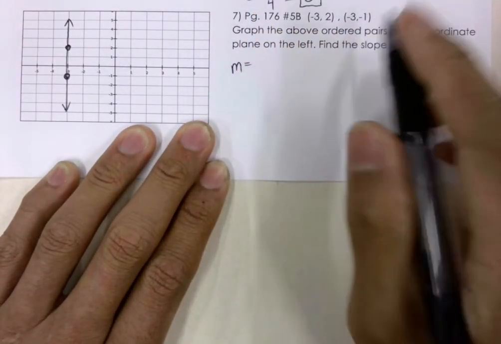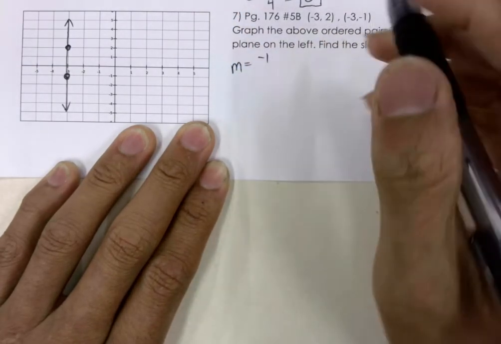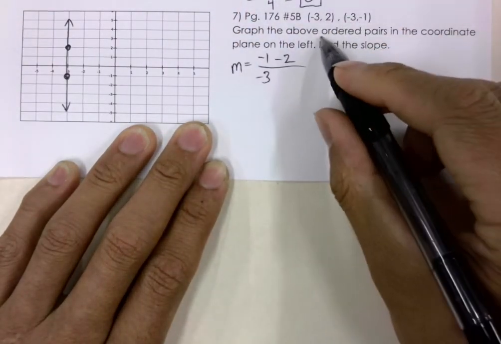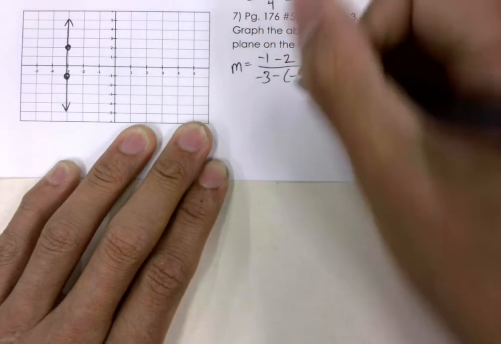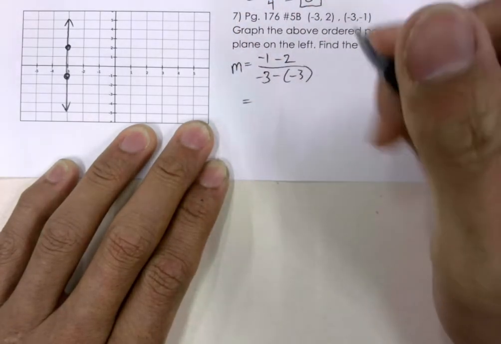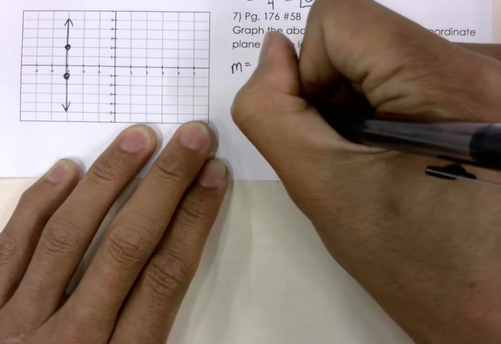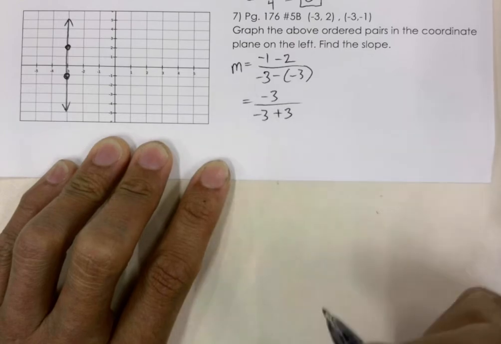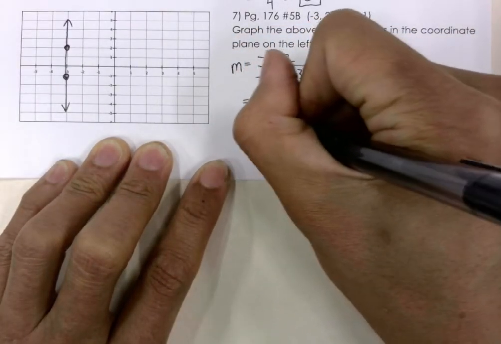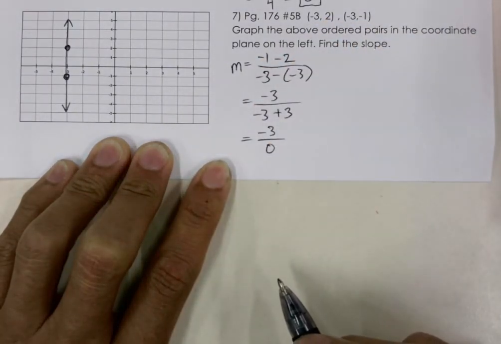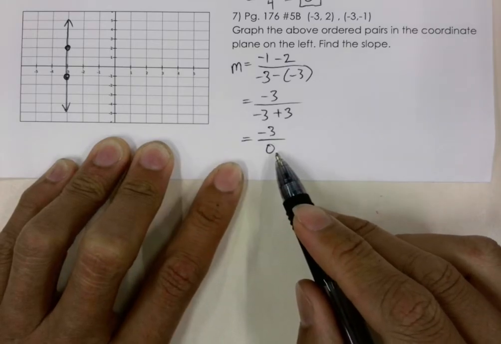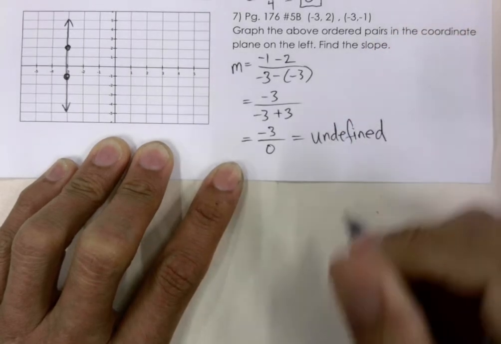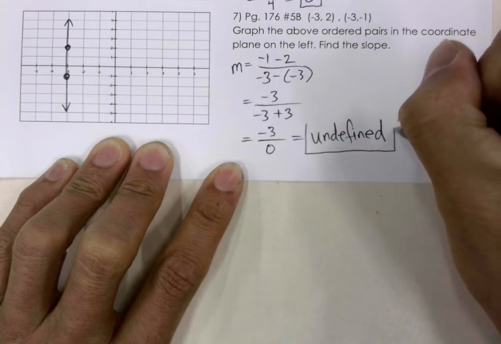m is equal to y2, -1, minus y1, 2, over x2, -3, minus x1, minus a -3. So let's simplify. The numerator becomes -3, over -3 plus 3. This minus and a minus turns into a positive. And so what we get here is -3 over 0. And a fraction with 0 in the denominator is undefined. And that's what our slope is here. It is undefined. I'm going to put a box around that.